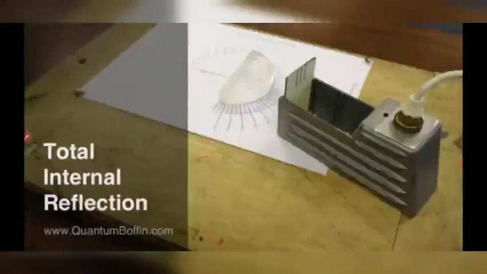Here I have a YouTube video on total internal reflection, made by Quantum Boffin, so please don't copyright me, and thanks to Quantum Boffin. Watch the video.